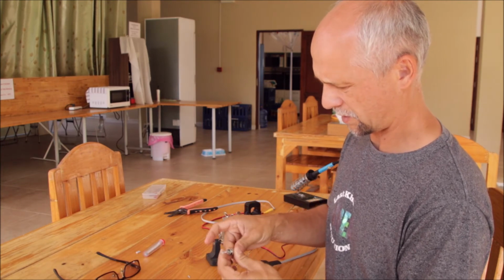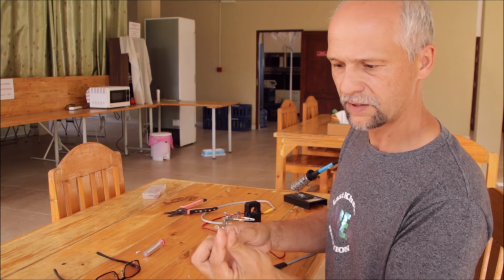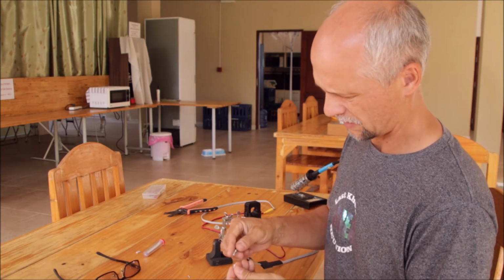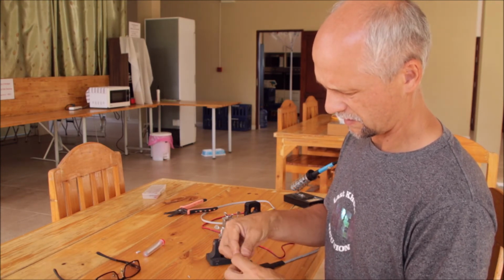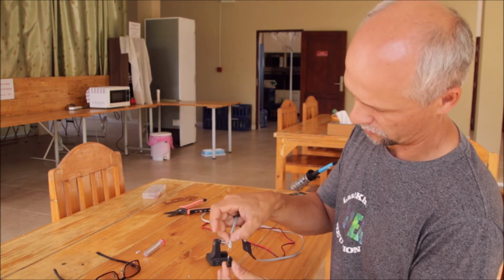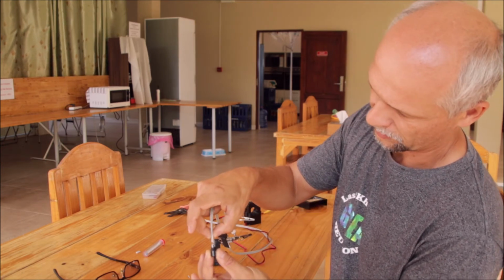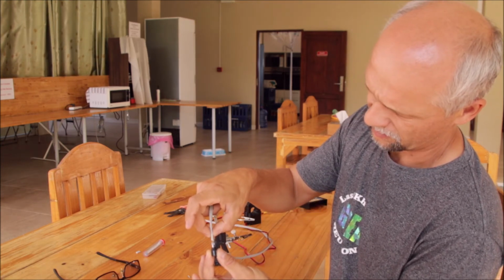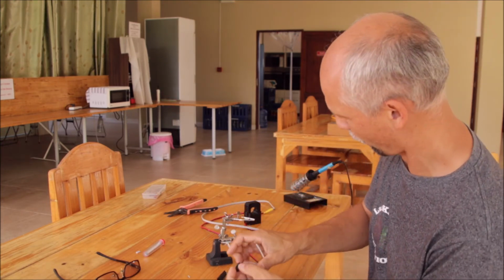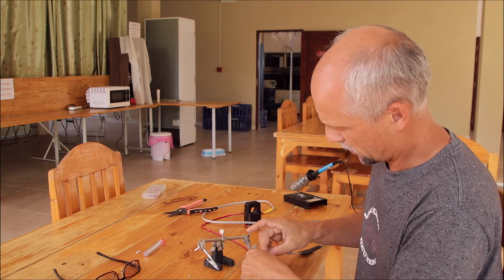Push the metal parts over the wire, and then there is a heat shrink for inside. Push this one. So and now we try to solder these two wires on these small connectors here inside the plug. So this will be fun. Maybe our third hand can help a little bit.